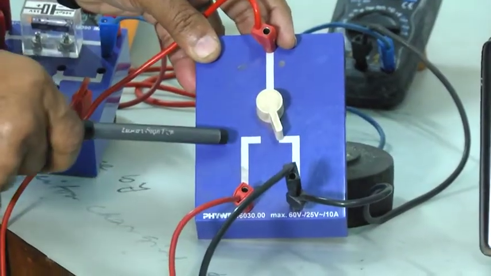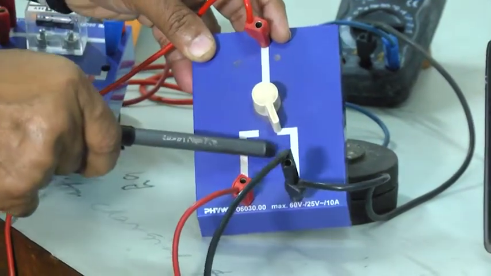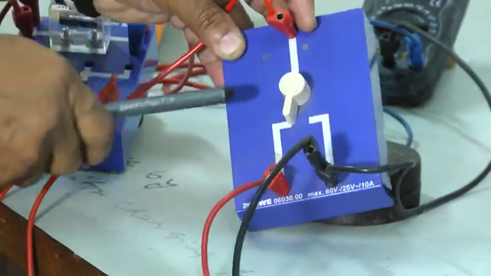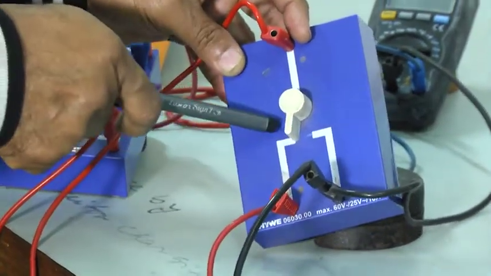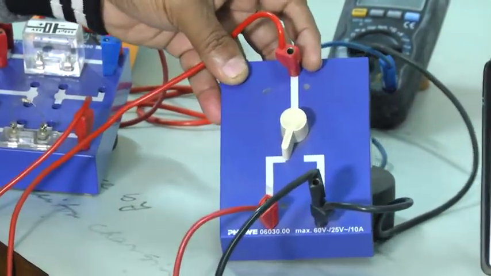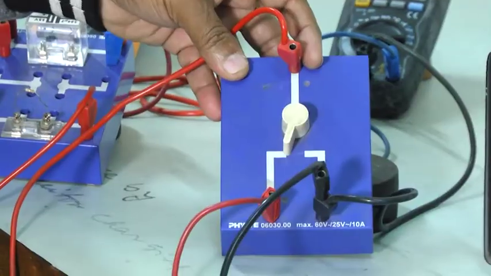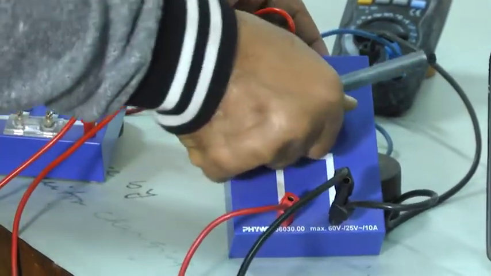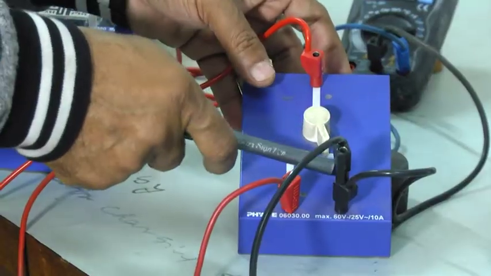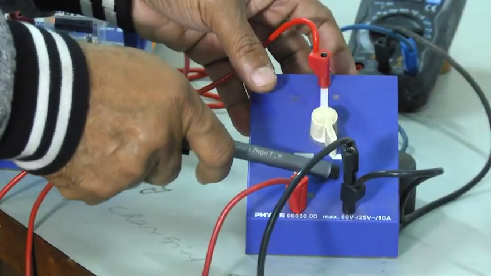Now it is connected with 2. When I take it this way, it is disconnected and now it is connected with 1. So as I showed you in the circuit, 1 and 2. So in this arrangement I have the switch and the option to connect with 1 and 2.